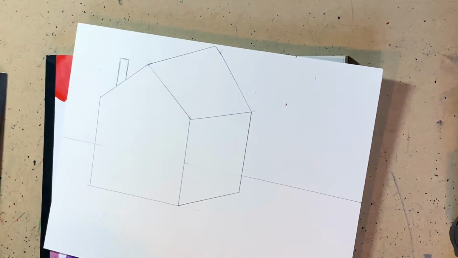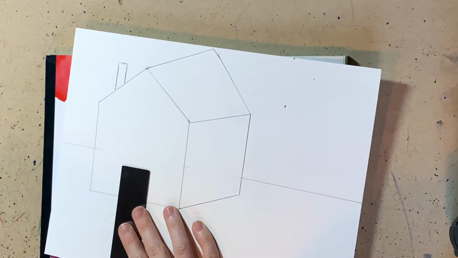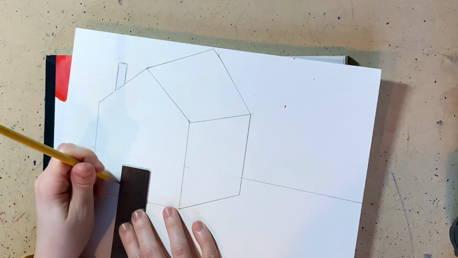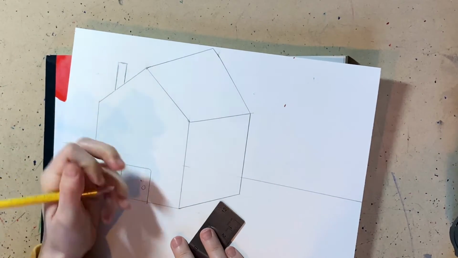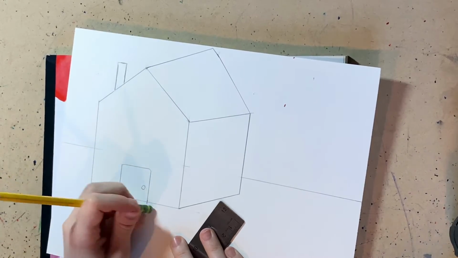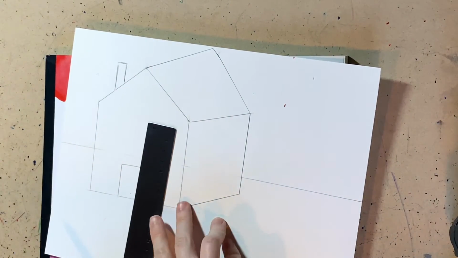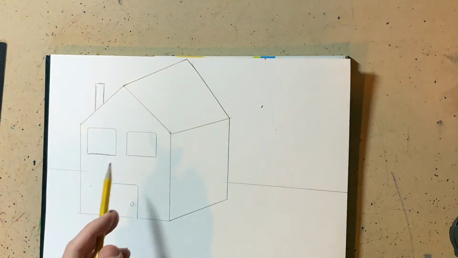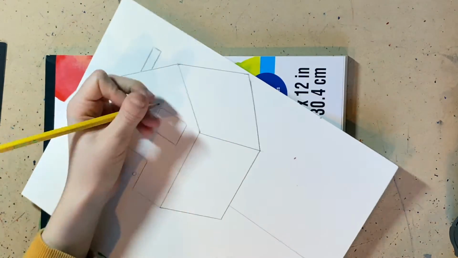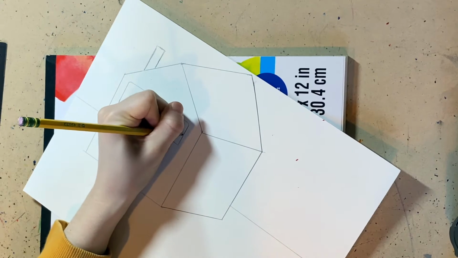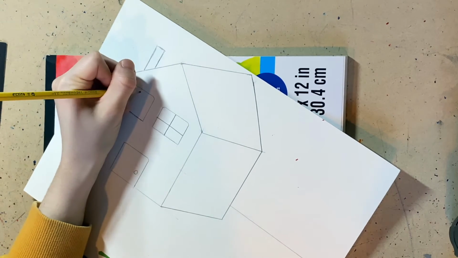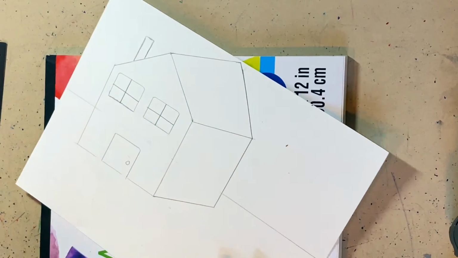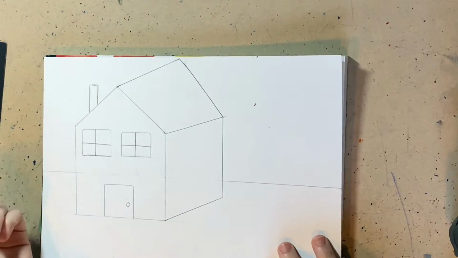So one rectangle or square for a door, and then two squares on the top. Now we have two squares. We're going to draw the lines. So two lines, which creates a lowercase t. So we're drawing two t's.